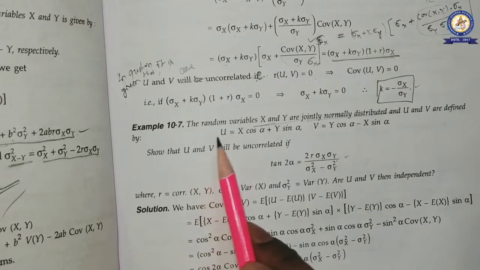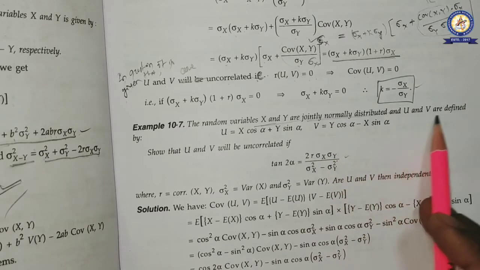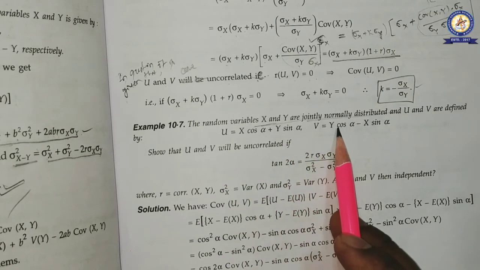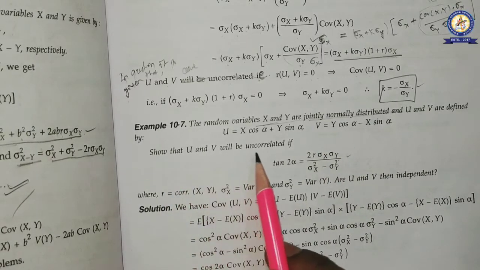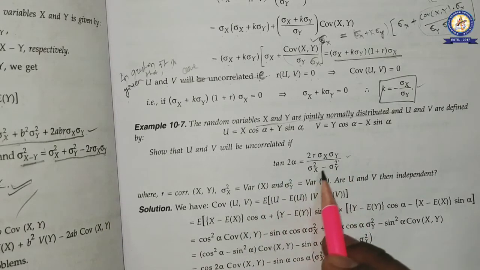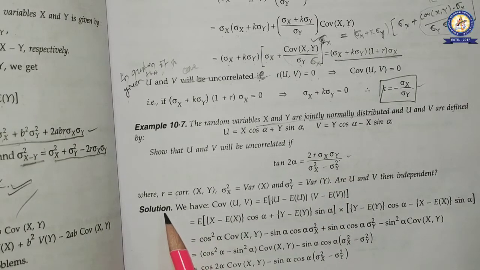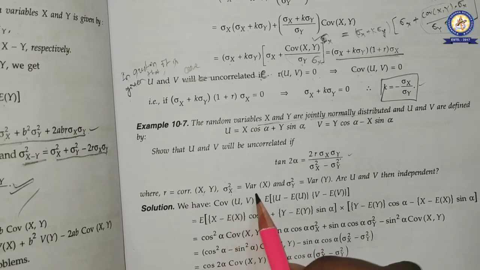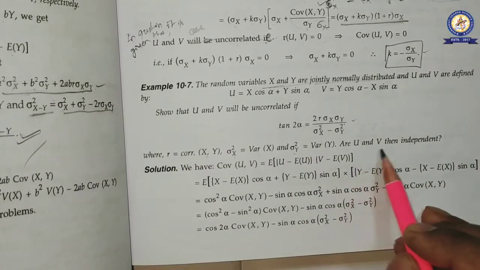Here it is given that the random variables x and y are jointly normally distributed and u and v are defined as u equal to x cos alpha plus y sin alpha, v equal to y cos alpha minus x sin alpha. We have to show that u and v will be uncorrelated if tan 2 alpha equals 2r sigma x sigma y by sigma x square minus sigma y square, where r is the correlation coefficient of xy, sigma x square is the variance of x, and variance of y is sigma y square.